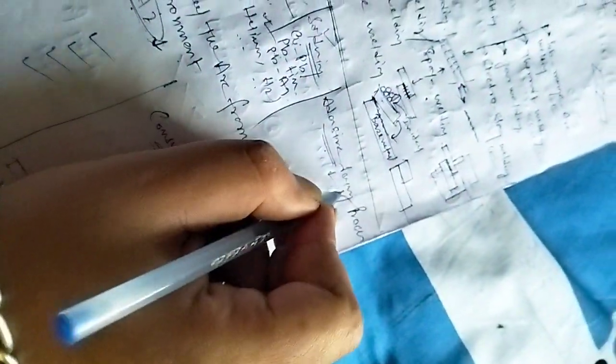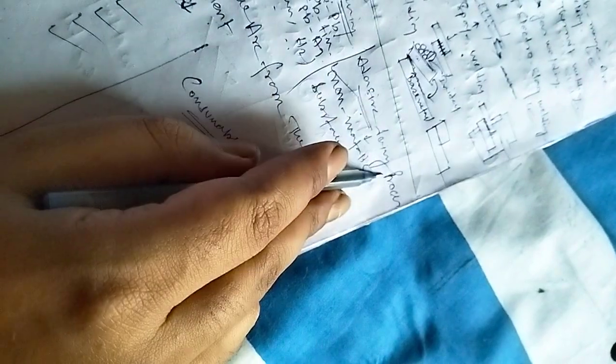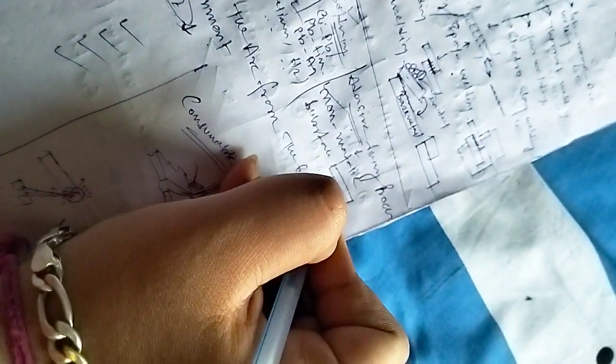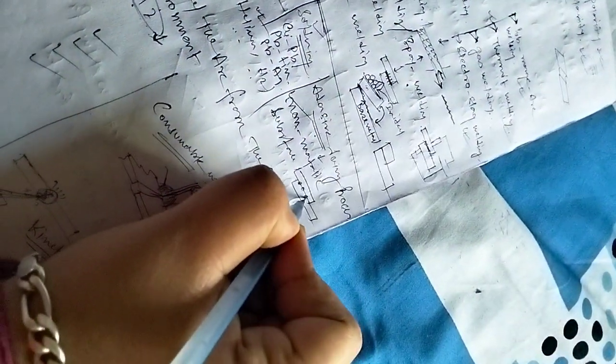And adhesive joining: non-metallic substances are joined by the adhesive joining process, and as an adhesive we can use silicone over here. And to increase the strength in the adhesive joining process, we use spot welding as well. So in spot welding, a metallic nugget is generated, so that the strength will be more.